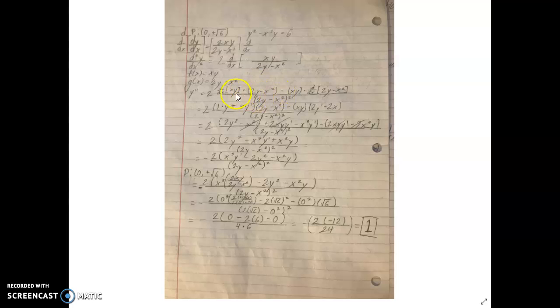The quotient rule is f prime of x times g of x minus f of x times g prime of x. And so after doing all that math and simplifications, you're able to simplify it down to this formula, which you're given, which is 2 times the quantity x cubed, and so on. And so you're not done there.